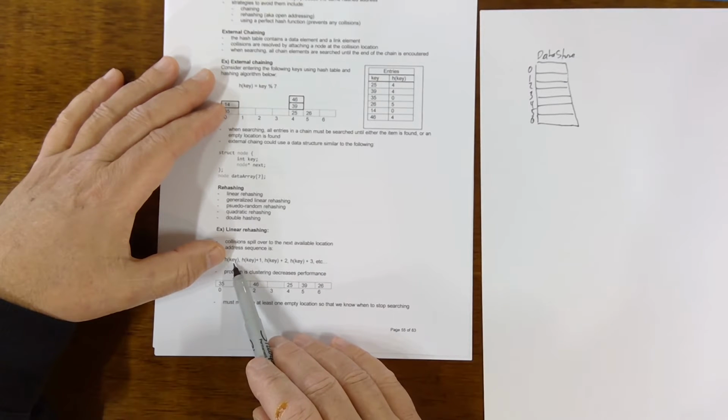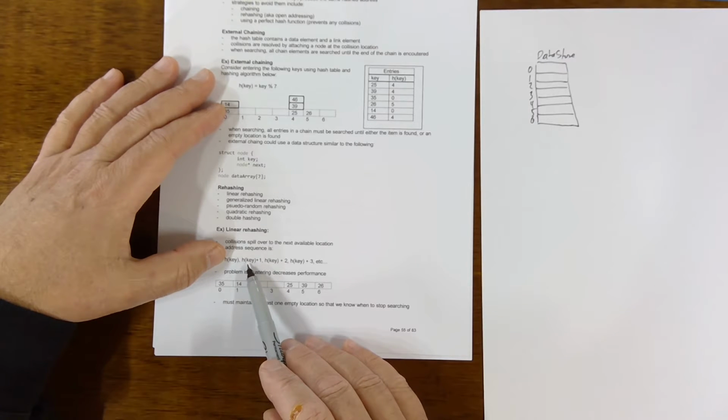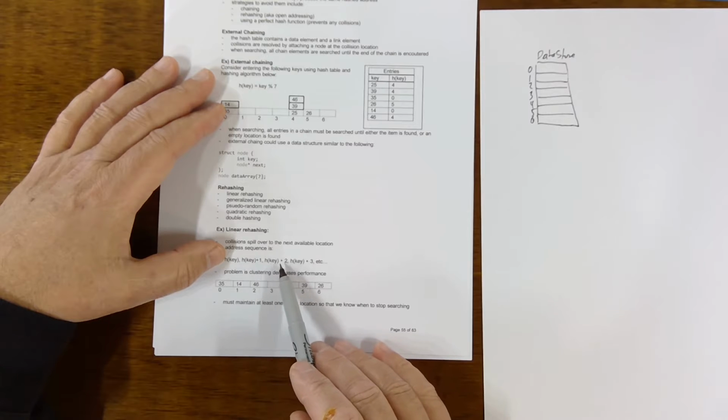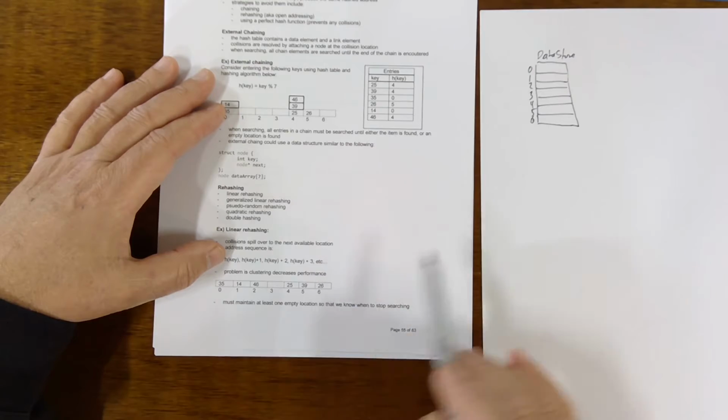If you're mathematically inclined, and you want to see how that might look mathy-wise, first you start at h of the key. Then if that location is filled, you go to h of key plus 1. And if that location is filled, you go to h of key plus 2. And if that location is filled, you go to h of key plus 3. So you're basically stepping by one.